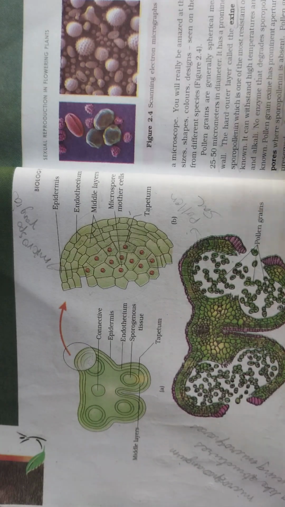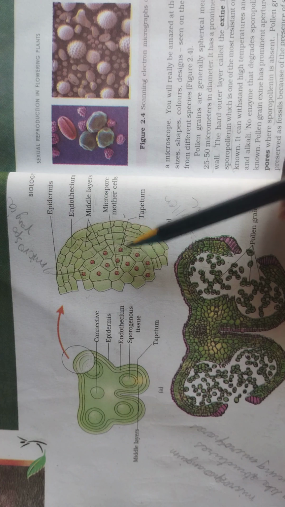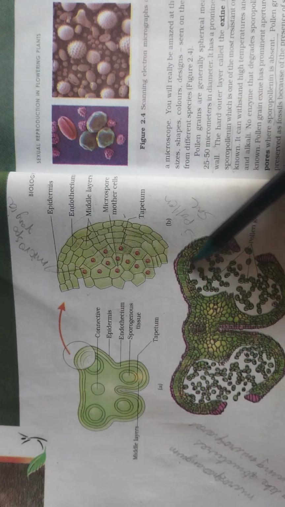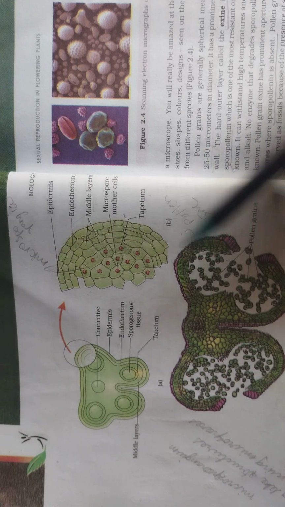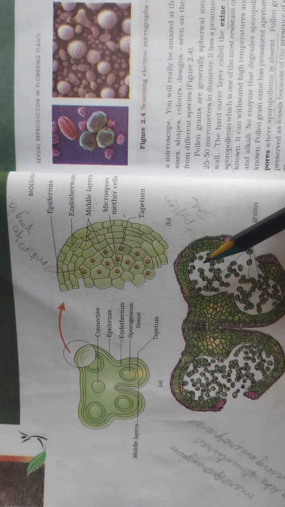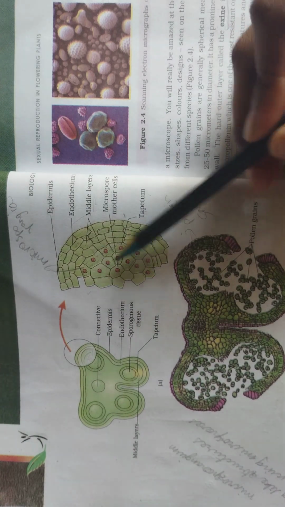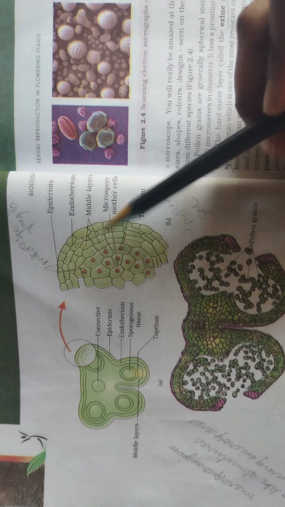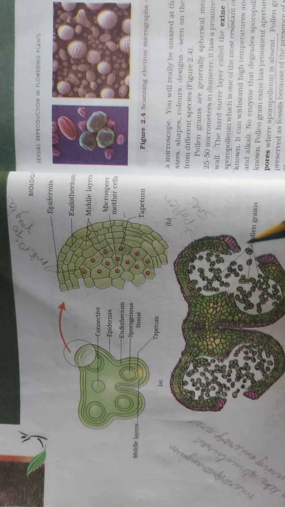When the anther is young, they are known as microsporangia. Then after that they convert into a pollen sac. In a pollen sac the pollens are loosely arranged and scattered, but here they are densely arranged. If densely arranged, it is a microsporangium; if loosely arranged, it is a pollen sac.